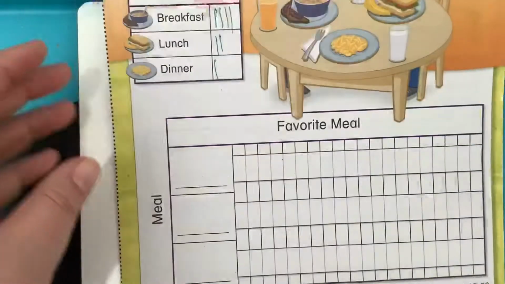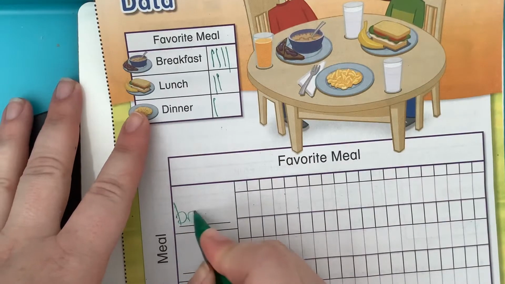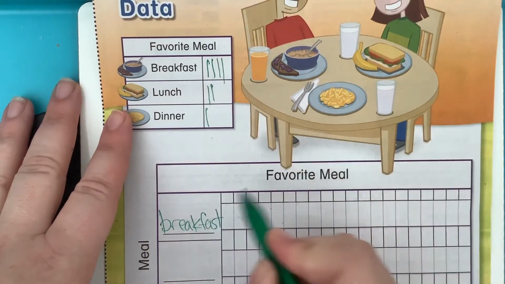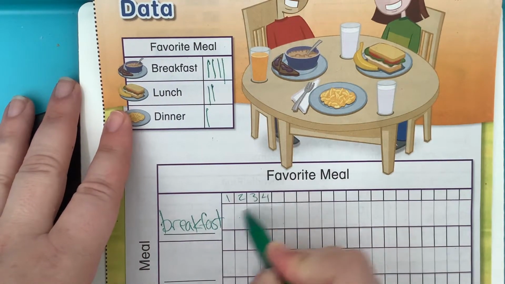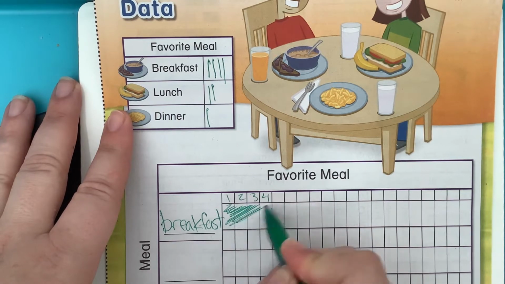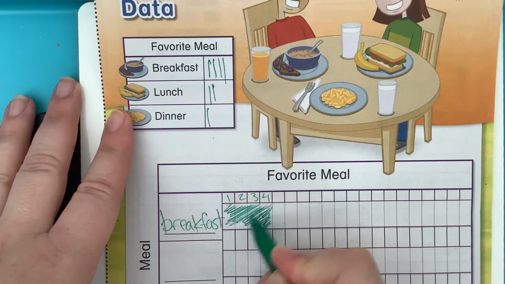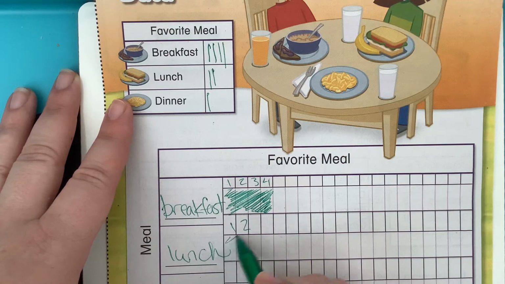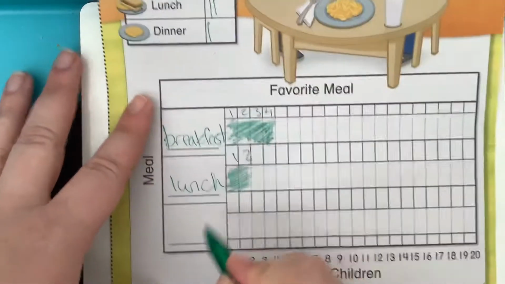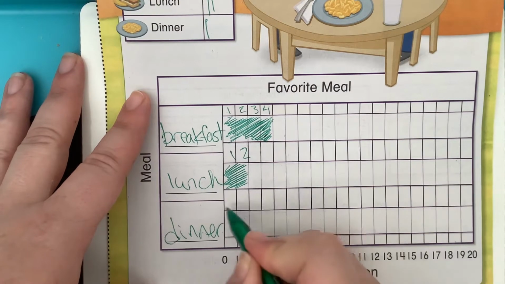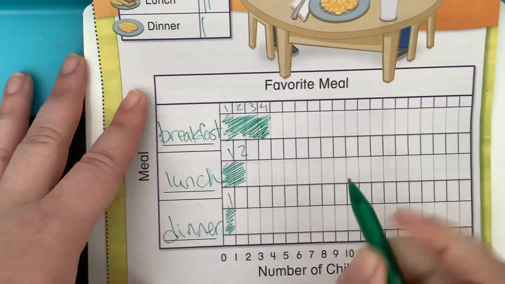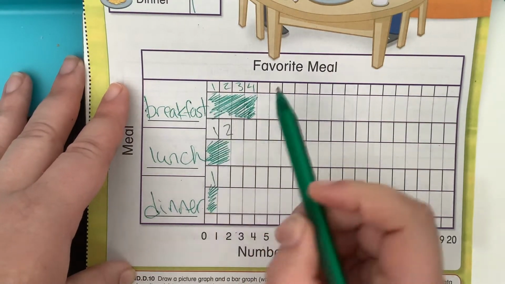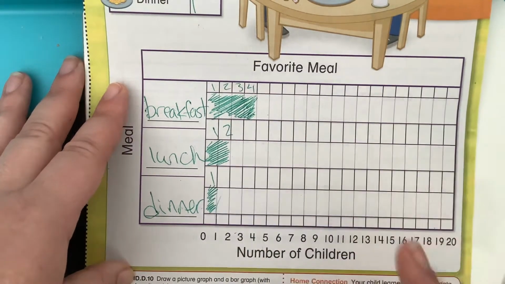Okay, so favorite meal. Here, I'm gonna put breakfast. And there are 1, 2, 3, 4. So 4 people love breakfast the most. Okay, lunch. There are 2 people, 1, 2. So 2 people love lunch the most. Dinner. Only 1 person. So here, the number helps you to know what each line stands for. You can see really clearly from this chart, breakfast is the most, dinner is the least.